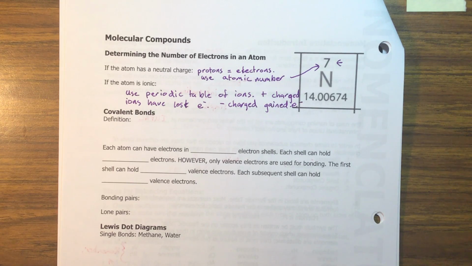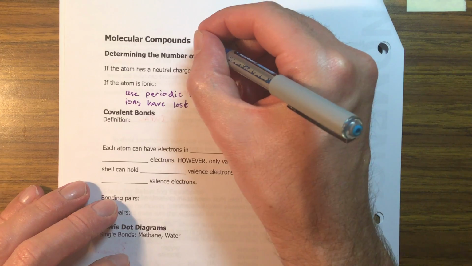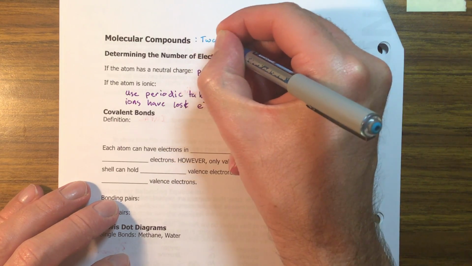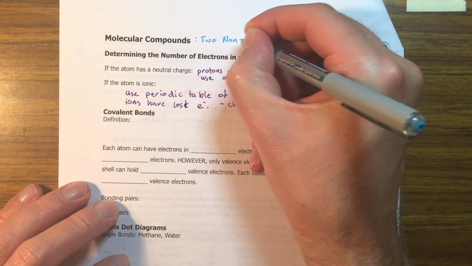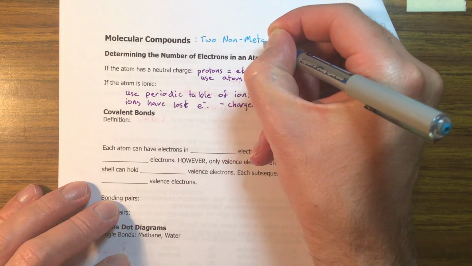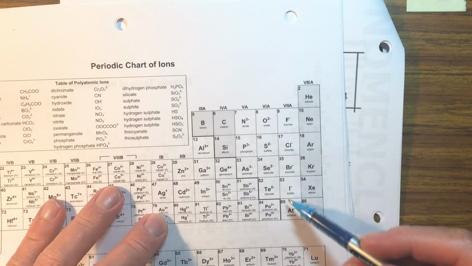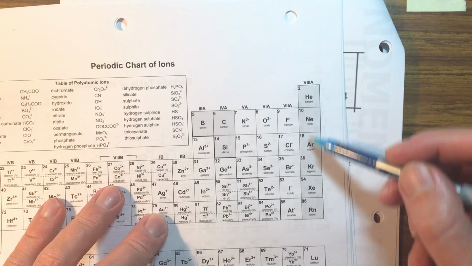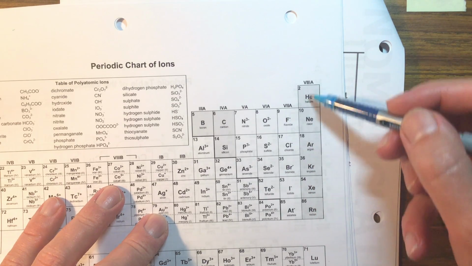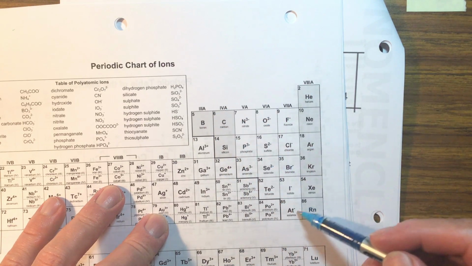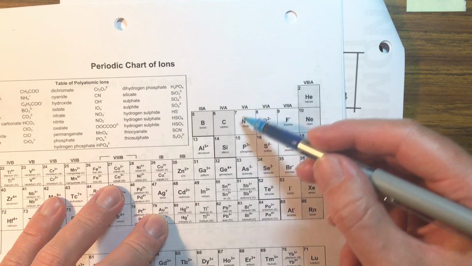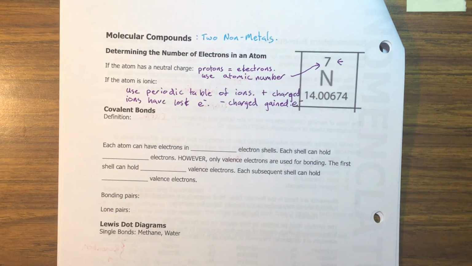So covalent bonds. Molecular compounds are generally 2 non-metals. Molecular compounds, 2 guys from this staircase here. Normally, noble gases don't bond with anything. Normally. These guys here bond with each other using covalent bonds.